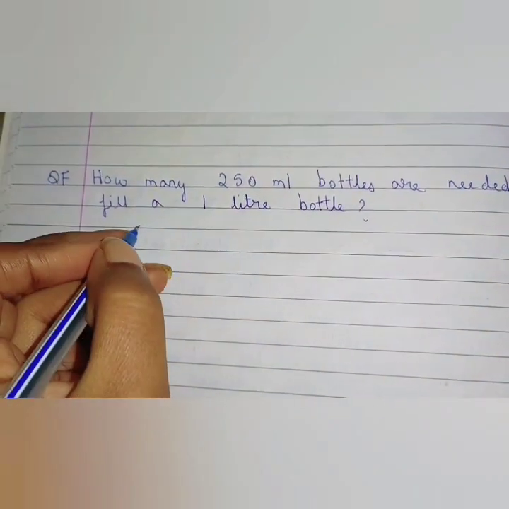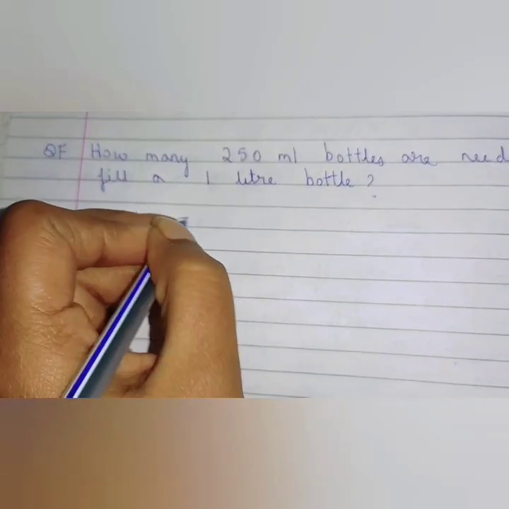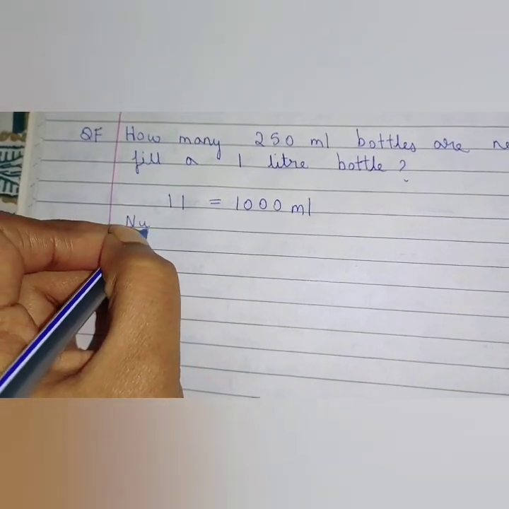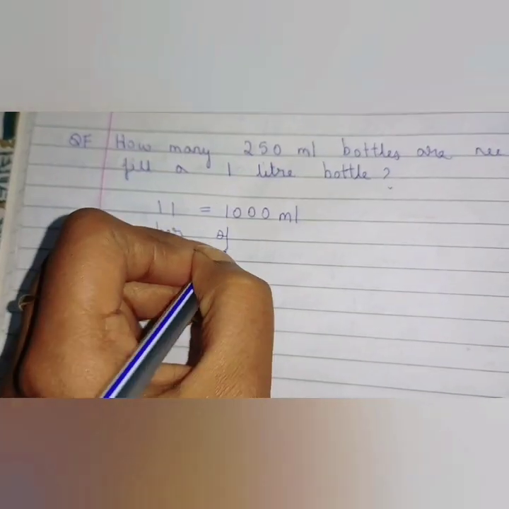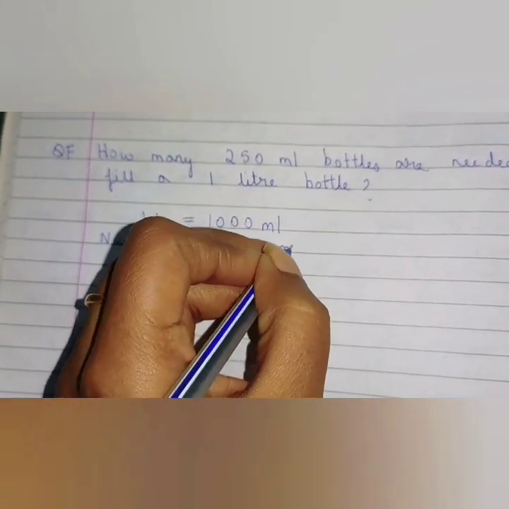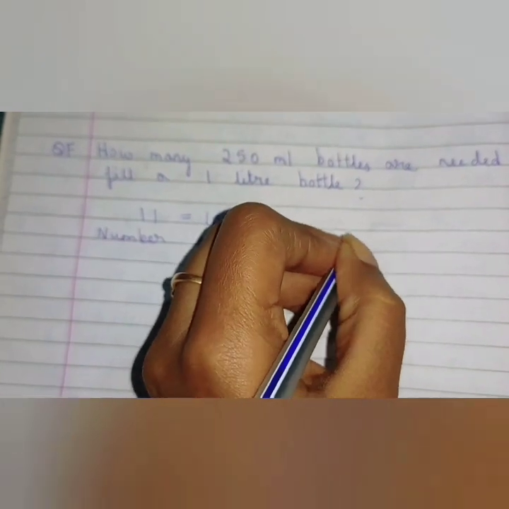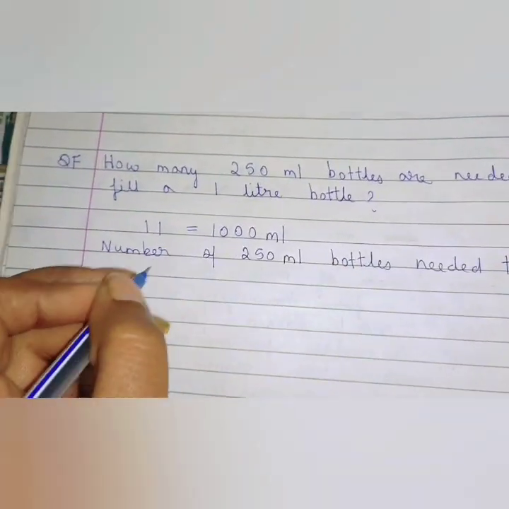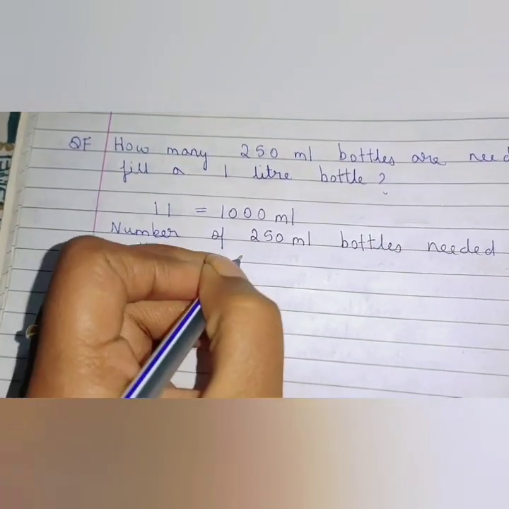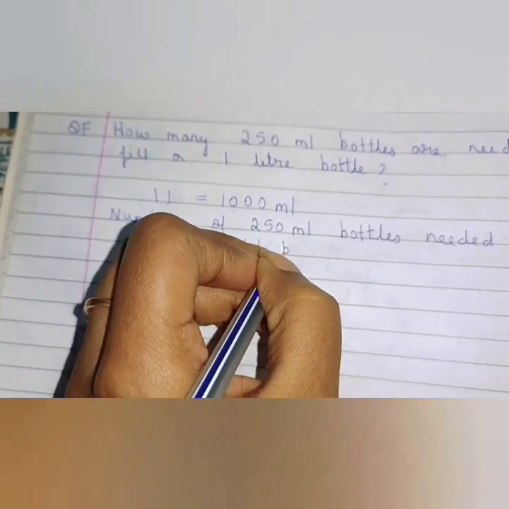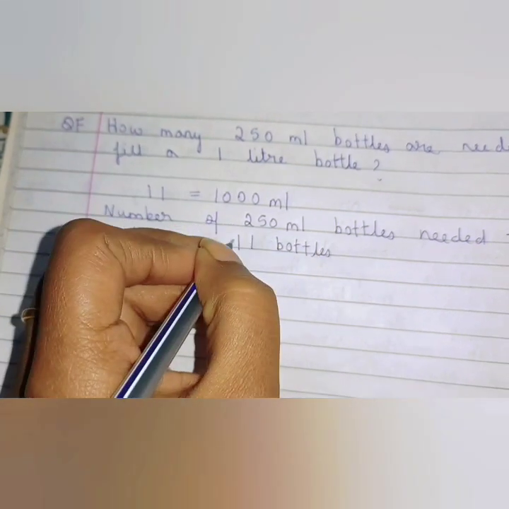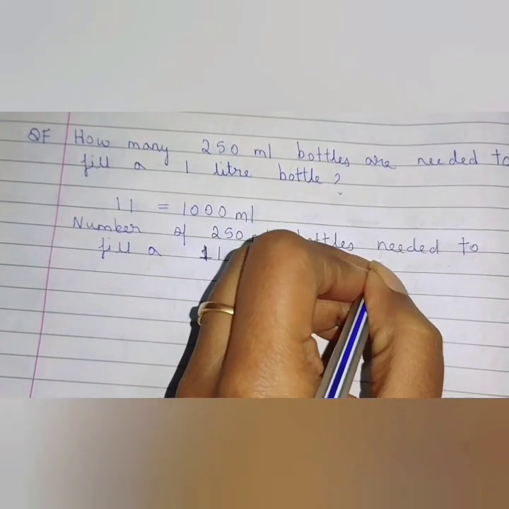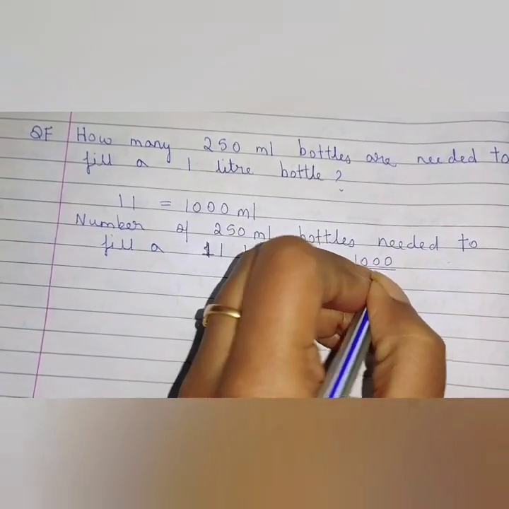Students, we know that 1 liter is equal to 1000 milliliter. So, number of 250 milliliter bottles needed to fill a 1 liter bottle is equal to 1000 upon 250.